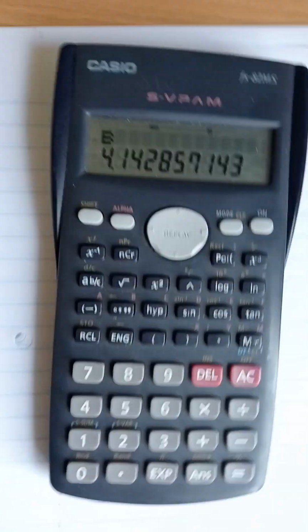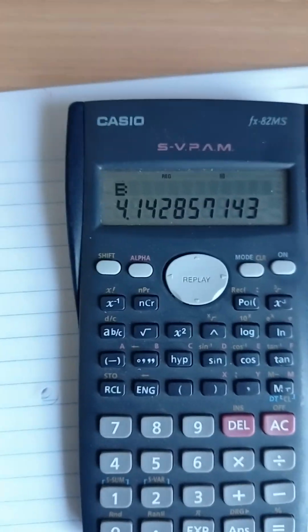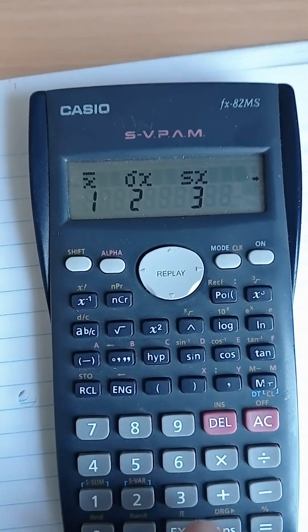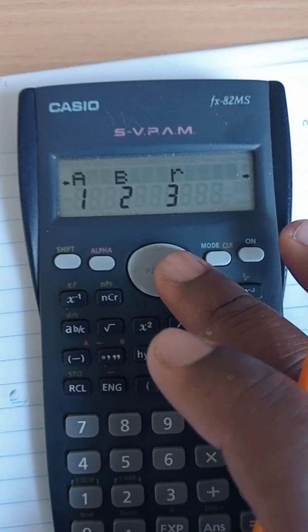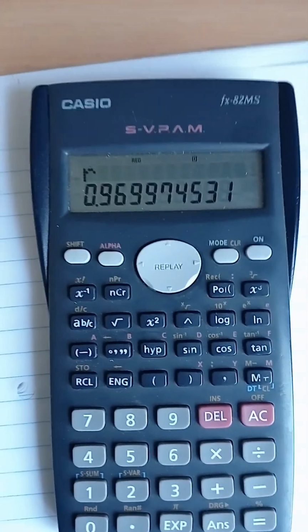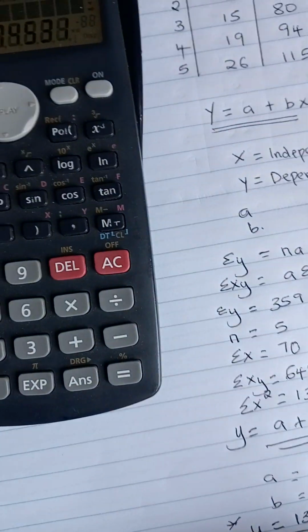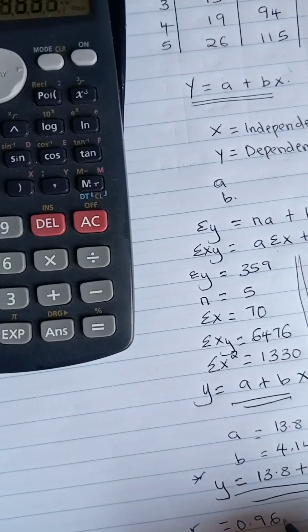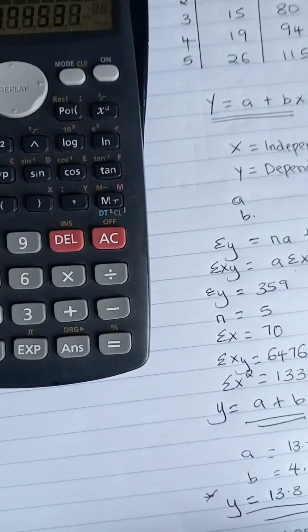But somebody might be asking what is the regression or what is the r squared. So in this case here, you just press shift, then press number 2, move sideways, and you find r is 3 equals. So that means it is equal to 0.96, or you can say 0.9699. So that is approximately 0.97.